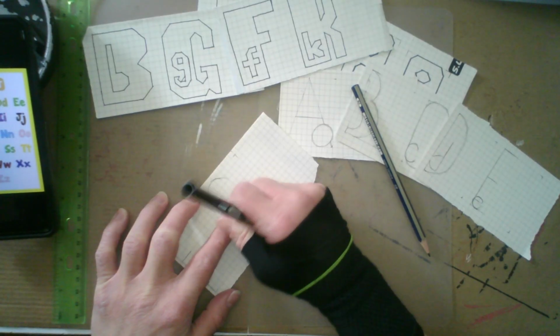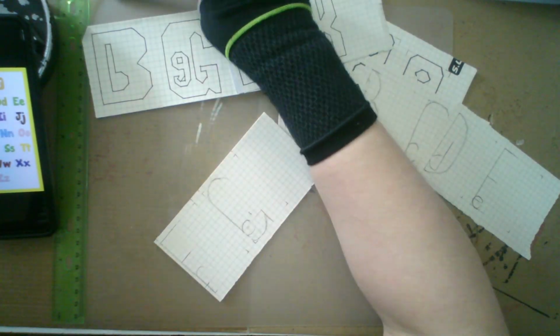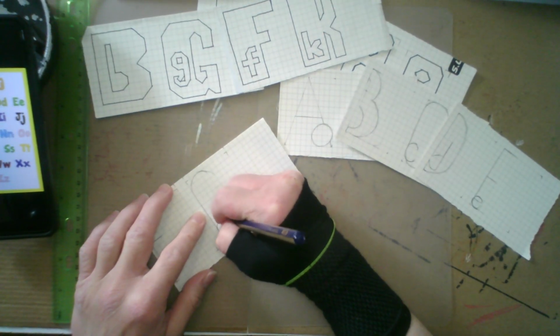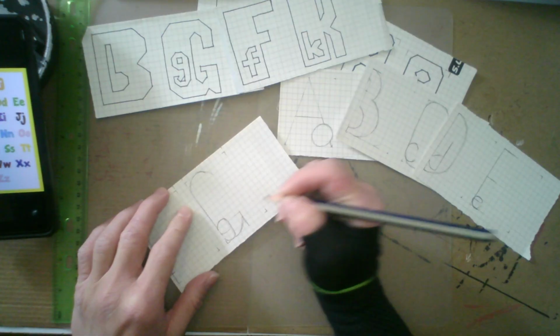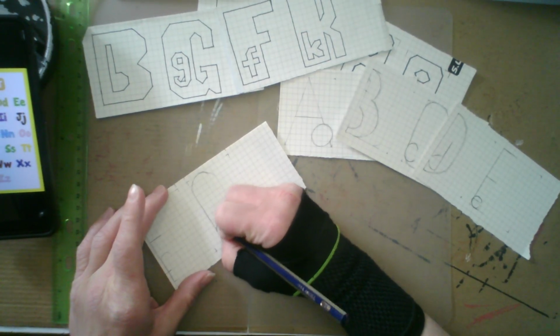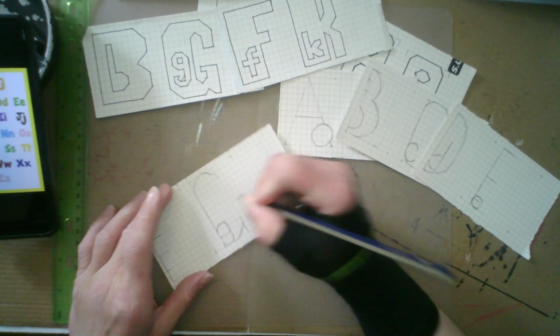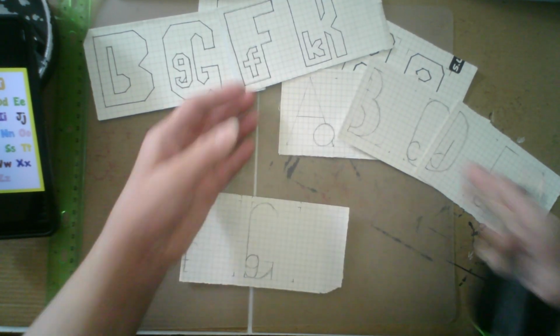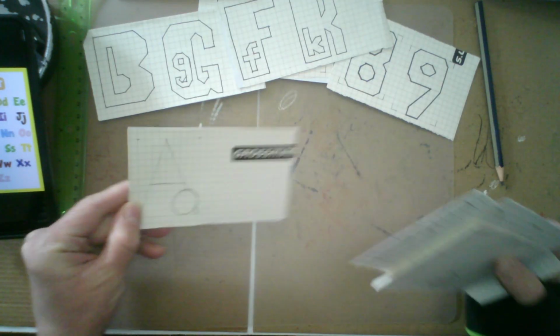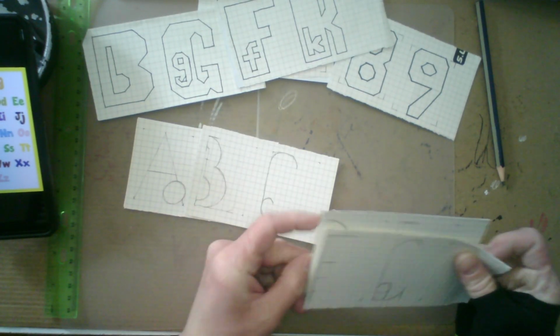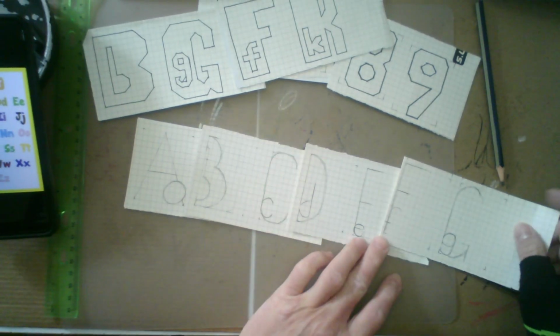It got a little muddy. Okay. I mean, maybe it'll look different after I do the line art, but that gives me A, B, C, D, E, F, G.